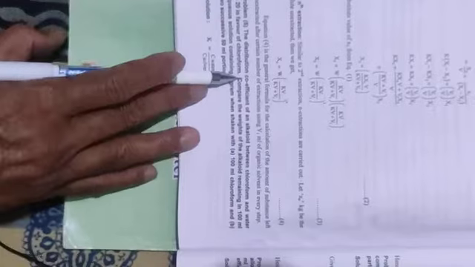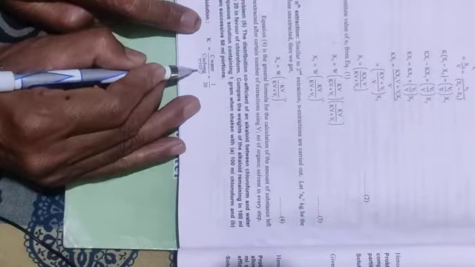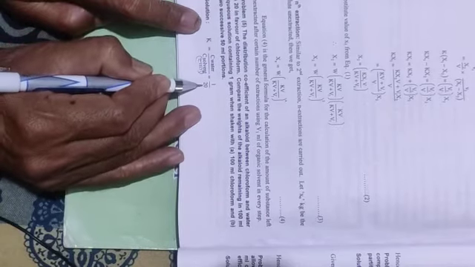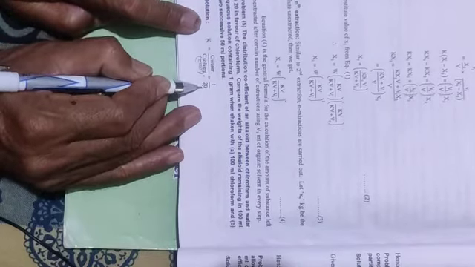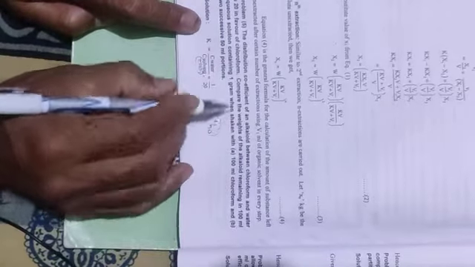Chloroform is the organic layer and water is the aqueous layer. Now K equals C water upon C chloroform. Since the distribution coefficient is 20 in favor of CHCl3, K equals 1 by 20 for this example.